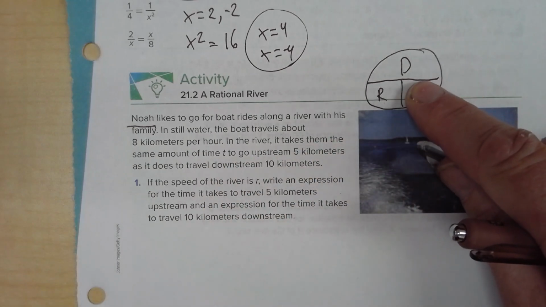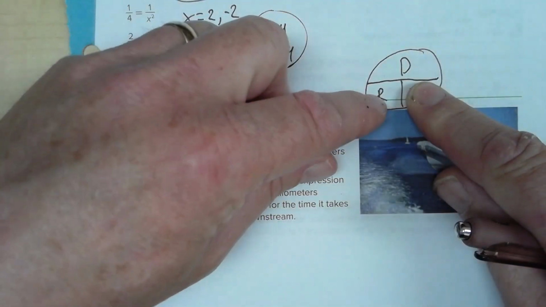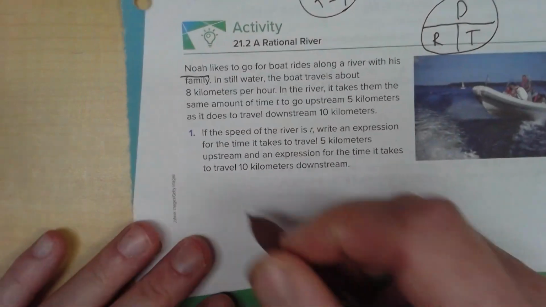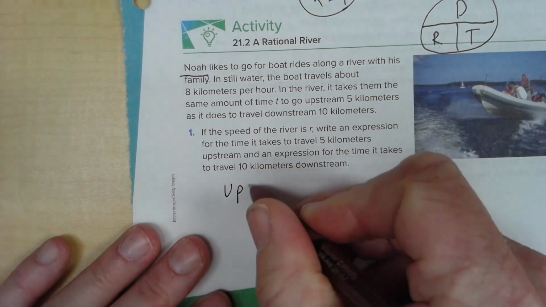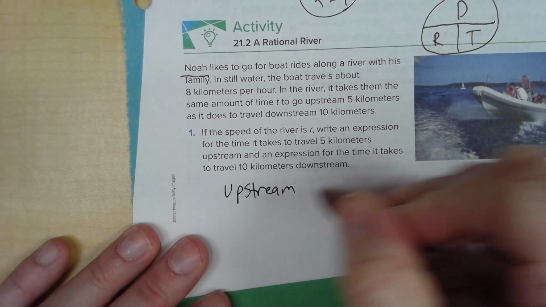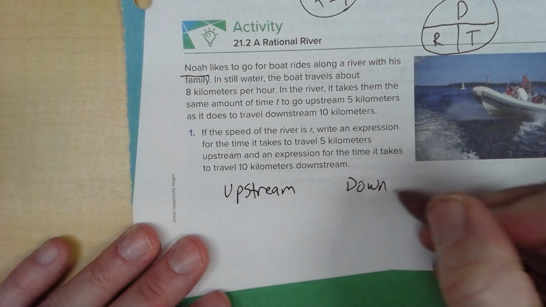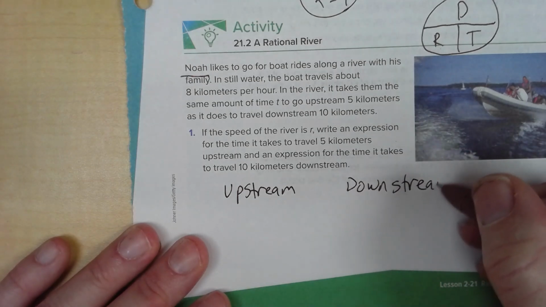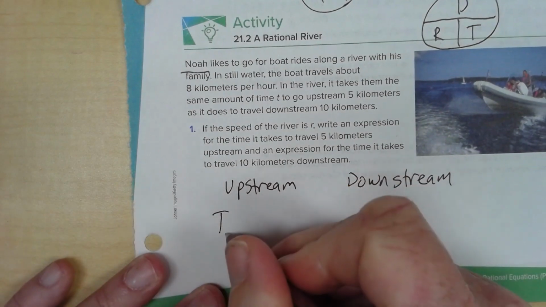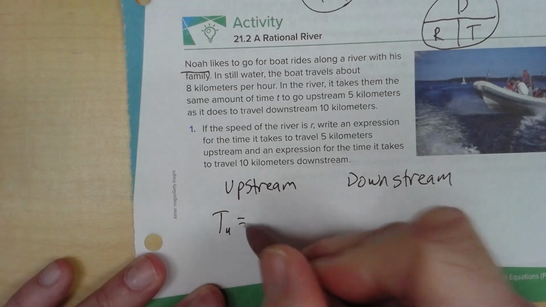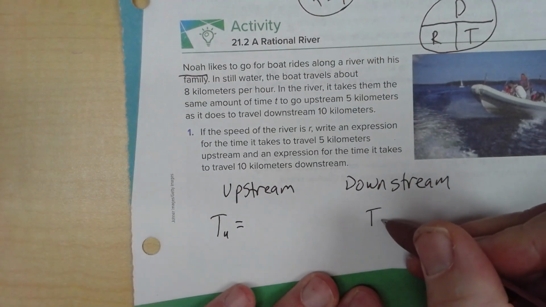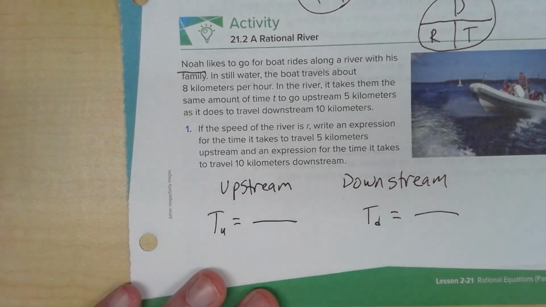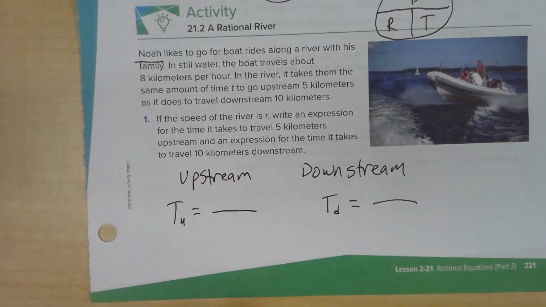So time is distance divided by rate. We're going to be doing distance divided by rate because it's all based on time. There are two parts of this trip: upstream and downstream. So we have time, and I'll put a U there for time upstream, and a D here for time downstream. Well, the time's the same.